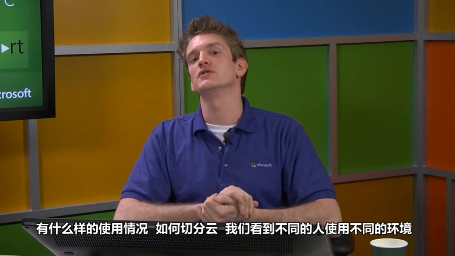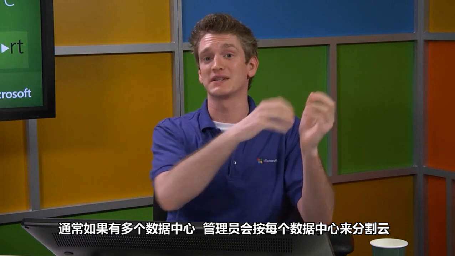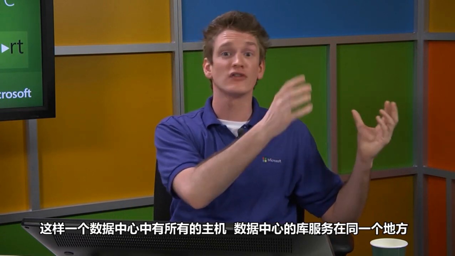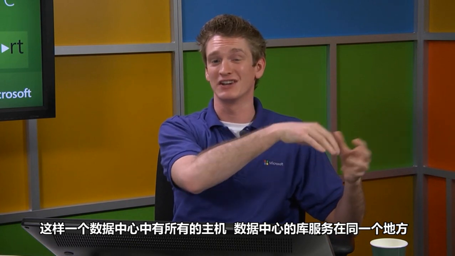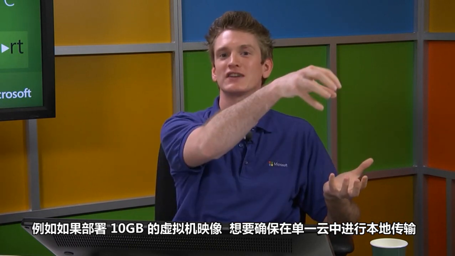Well, we see different people use different environments for this. Oftentimes, if you have multiple data centers, we see our admin break out the clouds by each data center so that they have all of the hosts within one data center, those library servers for that data center co-located. So for example, if you're deploying a 10 gigabyte virtual machine image, you want to make sure that you're transferring that locally within that single cloud.